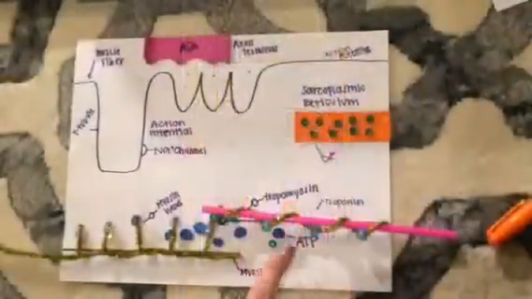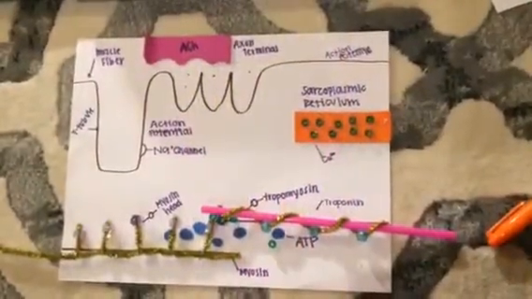Because of the ATP binding, the myosin head detaches. Energy from the ATP returns to the myosin head, cocked forward. Myosin attaches to a new site of actin, and this continues as long as ATP and calcium are present. ATP is responsible for myosin heads detaching.